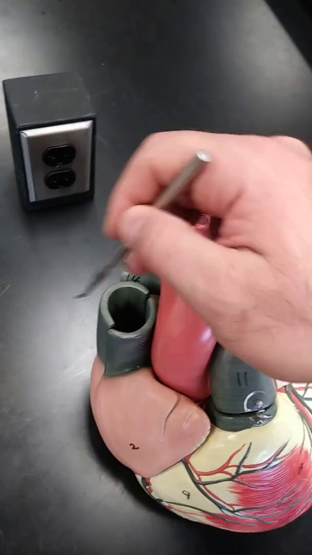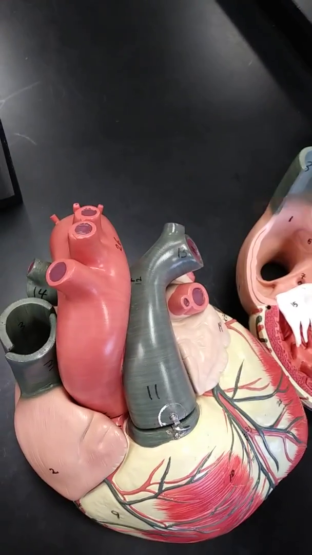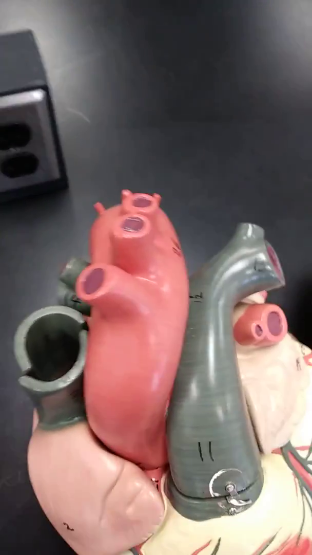So this is the right lung. Let's pretend that this is a lung and this is a second lung right there.